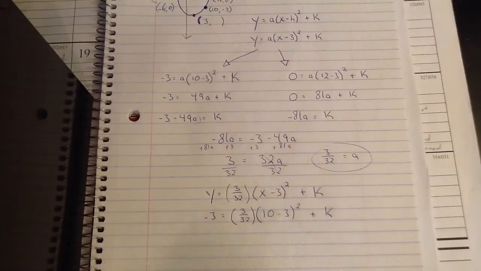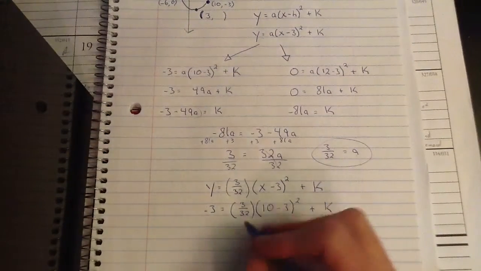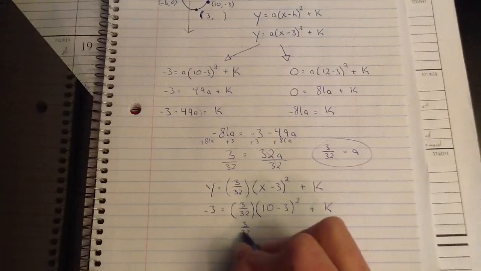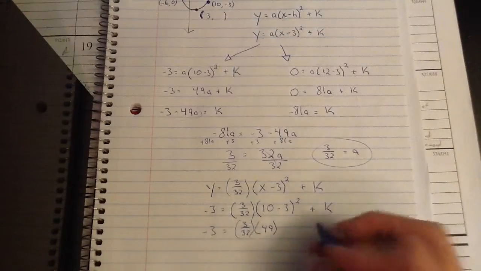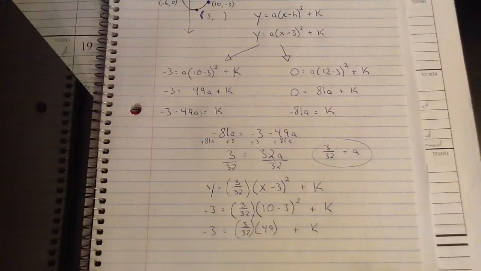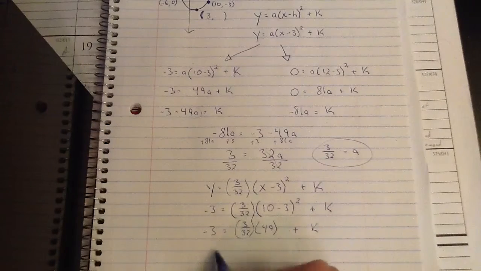Again, 10 minus 3 is 7, squared is 49, so we'll have 3/32 times 49, plus k. And then we have to do essentially 3 times 49 divided by 32. So 3 times 49, divide that by 32, and we get some crazy fraction, or 4.59375. Once you get that number, subtract that number from this side and make it over here, so you'll get a negative number over here.